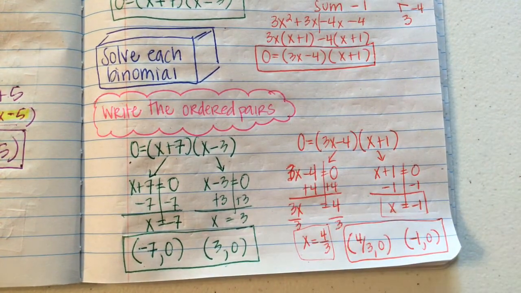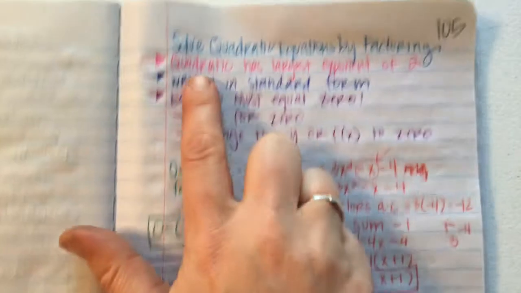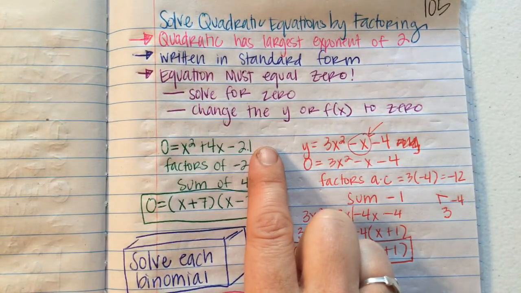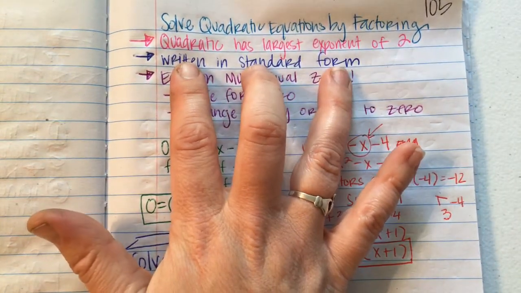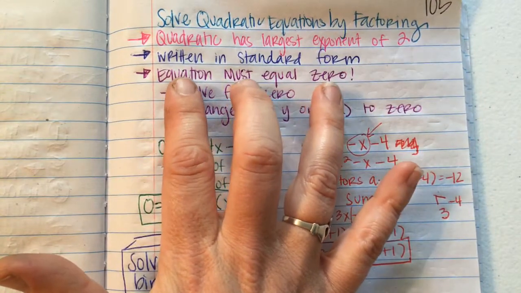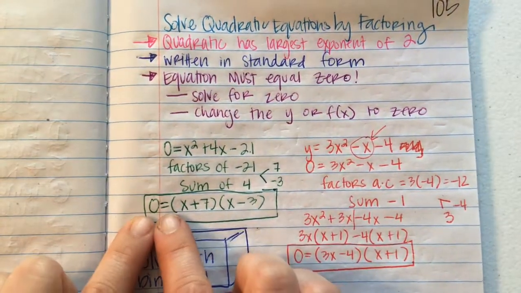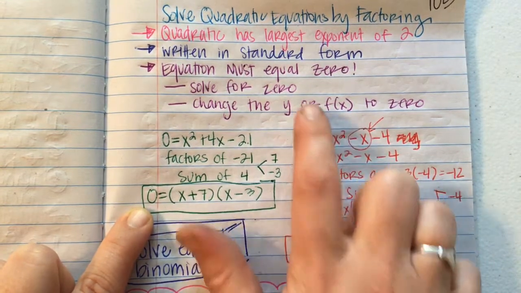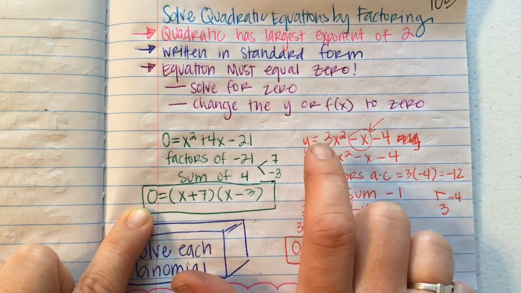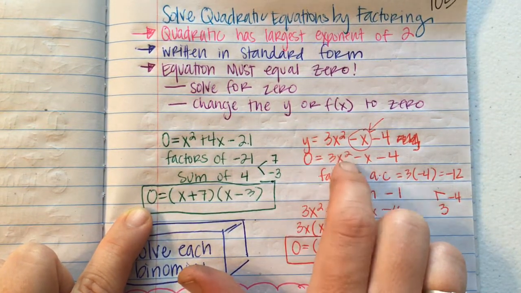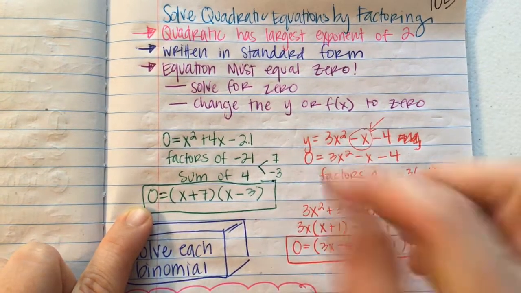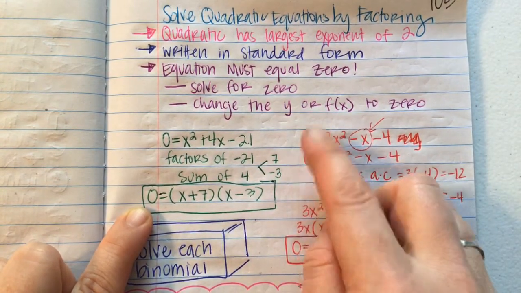All right, so again, today we're keeping it really simple. You are factoring the quadratic, exponent of 2, trinomial. It's going to be written in standard form for you. We're not going to have to do any manipulations. We'll manipulate them later. And remember that the equation must equal 0. So it's either going to say equals 0, or if it says y equals or f of x equals, we just change that to 0. Because that's my answer, right? My input, my in number is my x. My output, my out answer is my y. And the y is going to be 0.